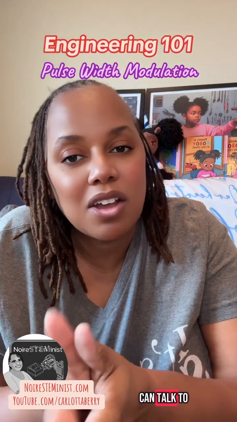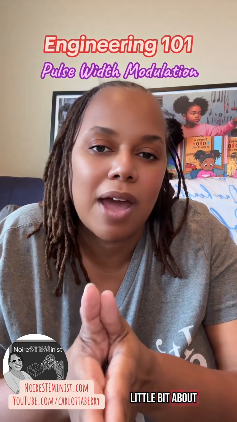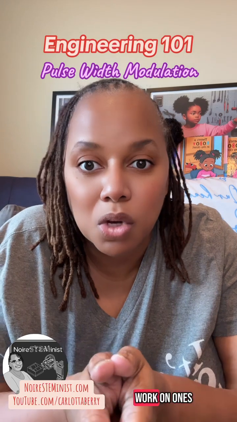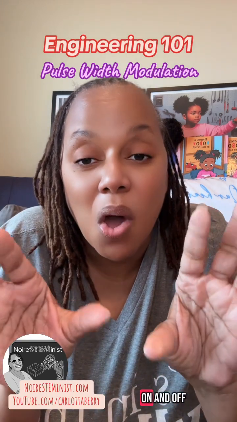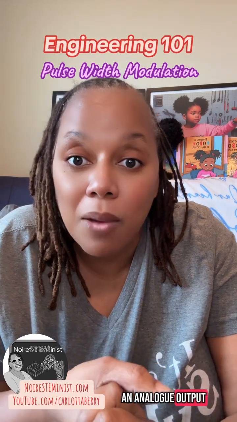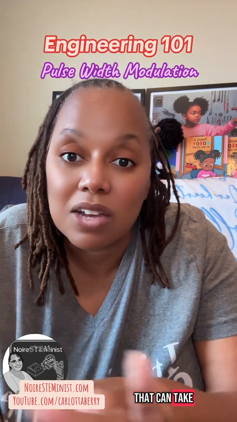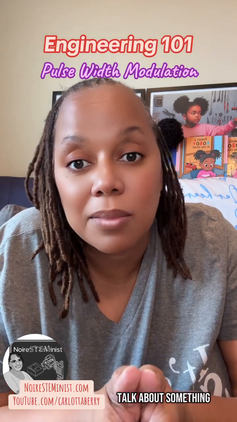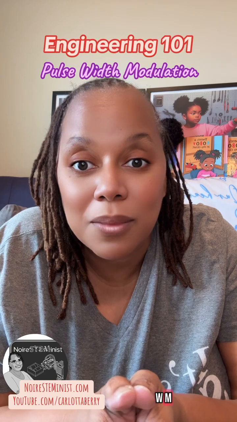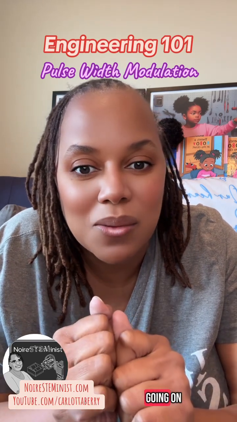But before I can talk to you about the last one, which is an analog output, I need to tell you a little bit about how microcontrollers or computers work. Computers and microcontrollers work on ones and zeros, on and off, on and off. So if I want to do an analog output, which is a real number between 0 and 5 volts that can take on any of those values, I have to talk about something called pulse width modulation, or PWM. So I'm going to share my screen and explain to you what's going on.